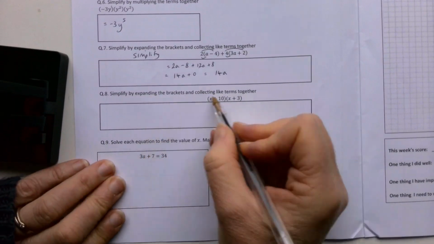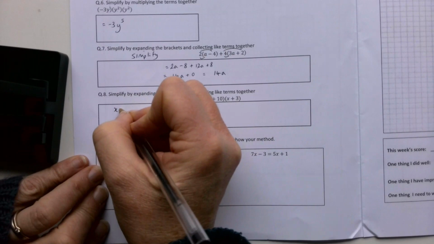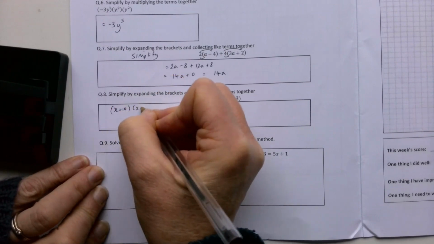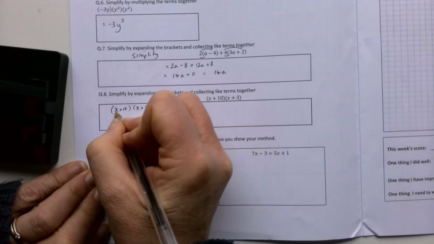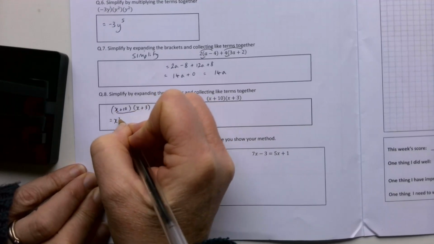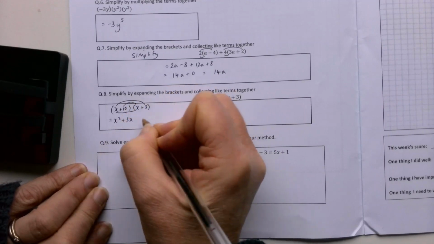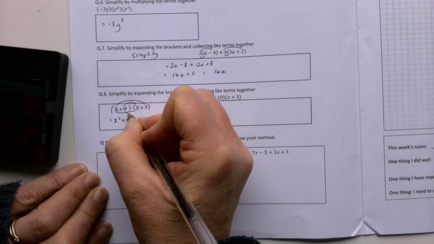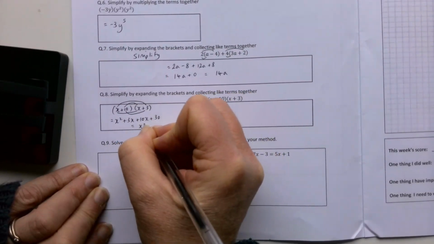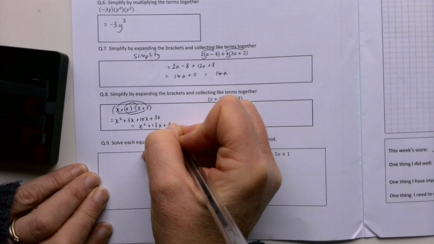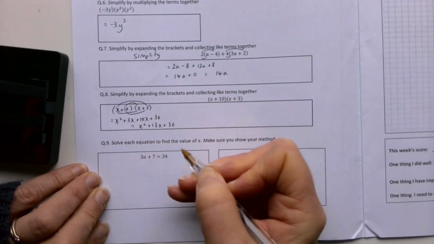Simplify by expanding the brackets and collecting the like terms together. Now remember, there's a couple of different ways you can do this. You can do it by just tracing everything in this has to multiply by everything in this. So the x has to multiply by the x, which is x squared. The x has to multiply by the 3, which is 3x. The 10 has to multiply by the x, which is 10x. And the 10 has to multiply by the 3, which is 30. So I get x squared plus 13x plus 30. This can't add to anything else, this can't add to anything else, but these two can add together.